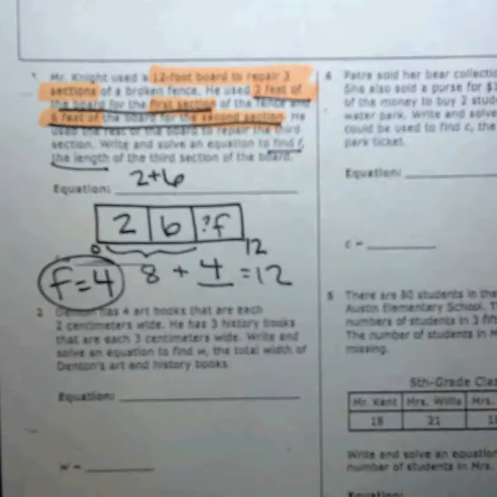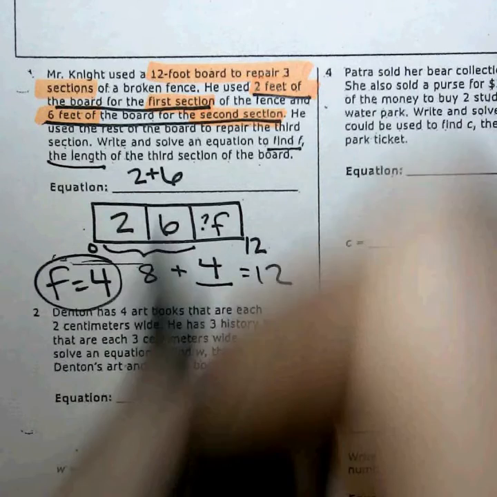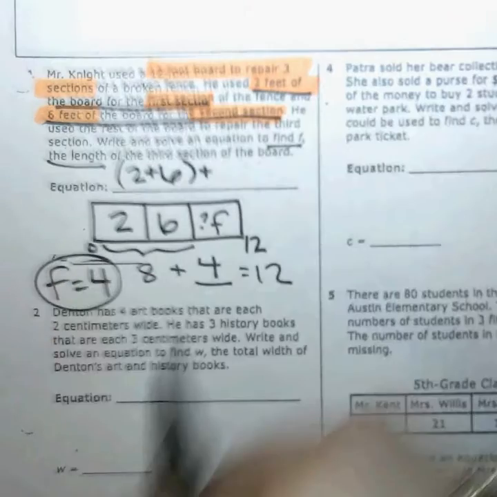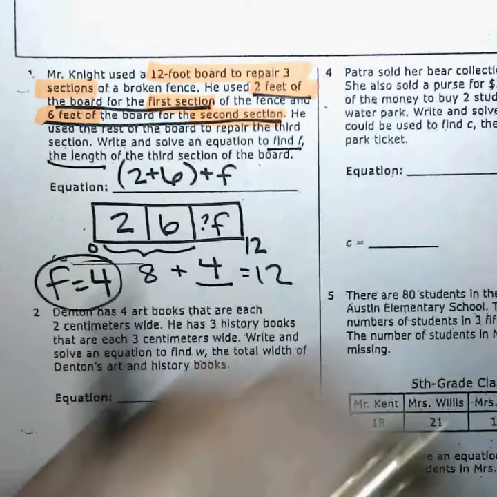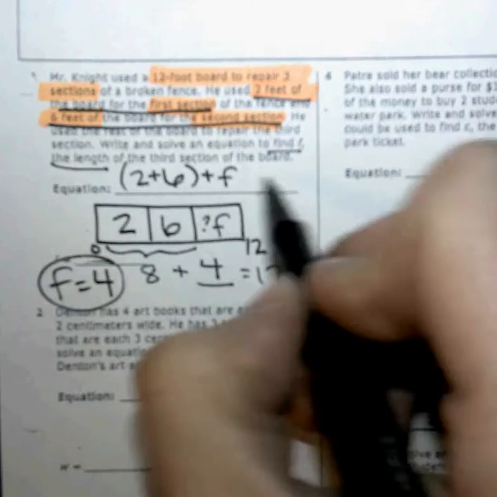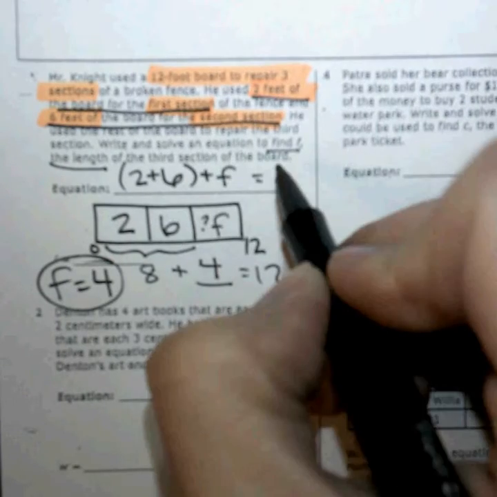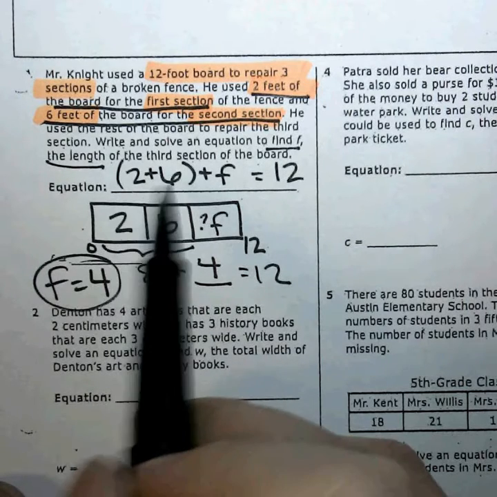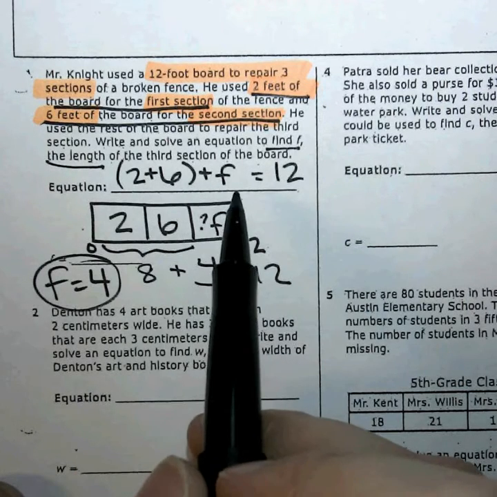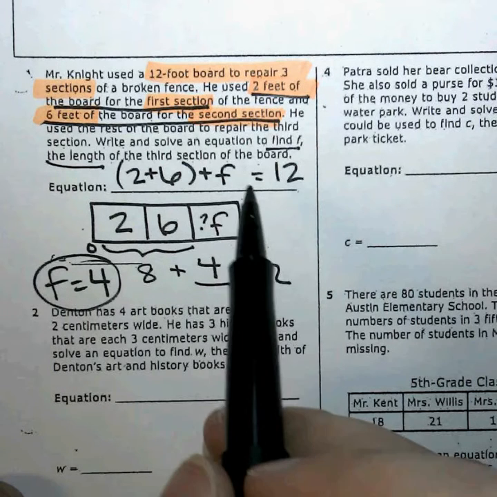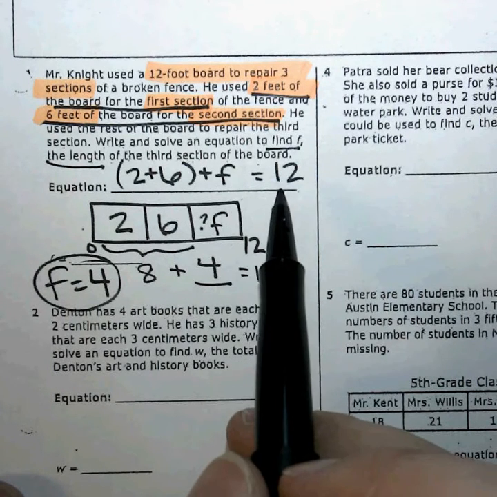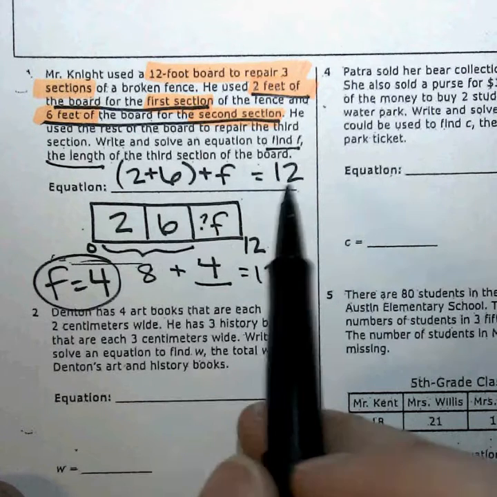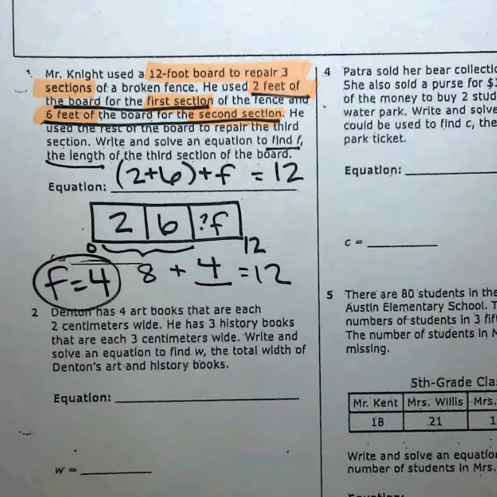We already know that that's going to have to be in there somewhere. This is the length they already give us. And then we're going to try to find the variable after, which is F. Okay, and it's equal to however much, which was 12. 12 total. So putting it in parentheses tells me I'm going to do that first. I will add this after, which will end up being 4, and that would equal 12. So 2 plus 6 would give me 8, plus 4 is 12. Alright? And that's all you had to do for that one.